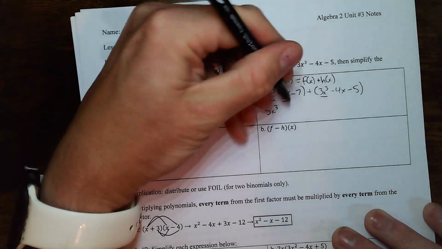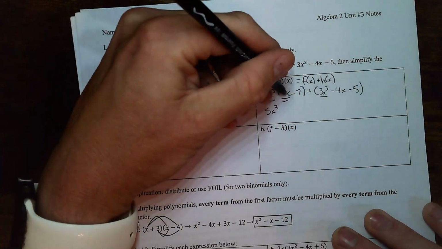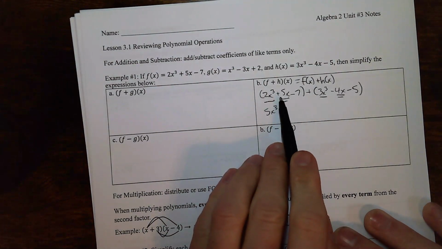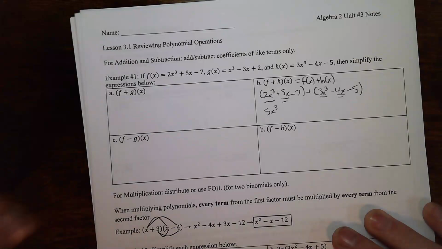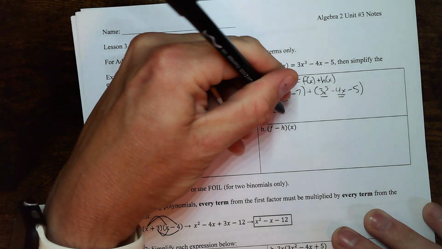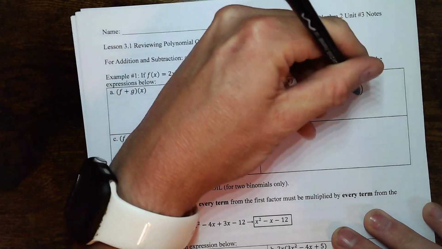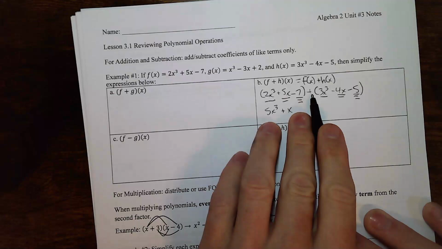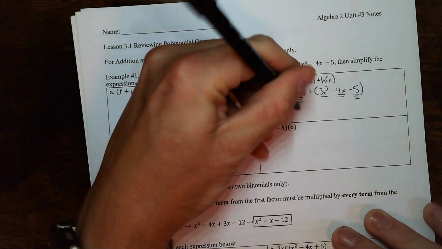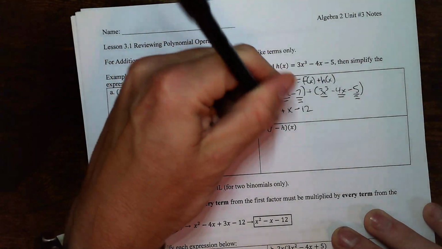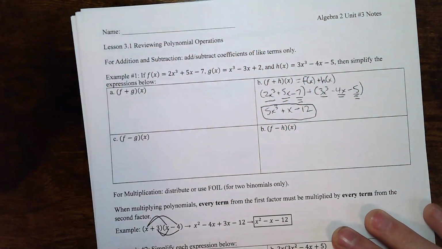Next, I have 5x. I'm going to put 2 underlines under that one because that corresponds with negative 4x. So these two go together, the x's. So positive 5x plus negative 4x, that'd be 1x. And finally, I have negative 7, a number. Negative 7 plus negative 5 is negative 12, so minus 12. Now, next, there's no other like terms, nothing else we can do. So that's my solution there.